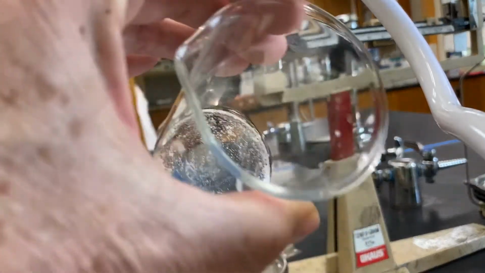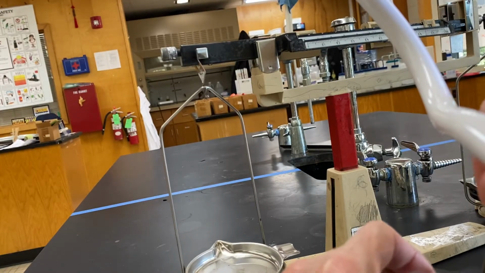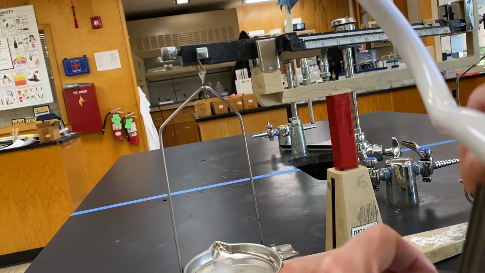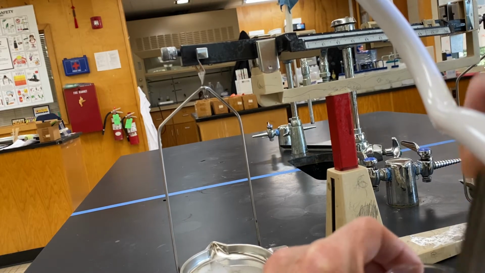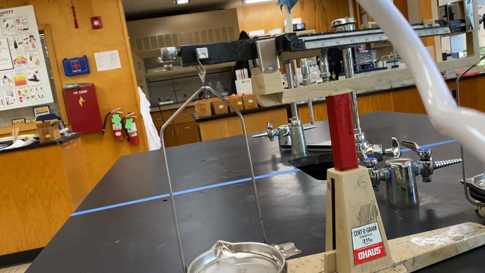You can see the lead 2 nitrate is a white powdery substance, but it's in chunks right now. I'm going to break those chunks up a little bit because it'll be easier for me to dissolve it. And so that is 1 reactant.